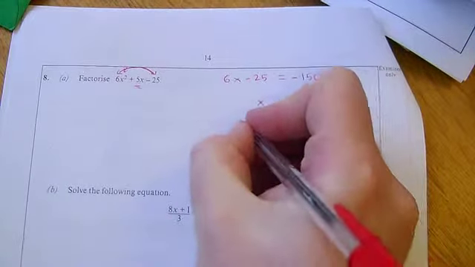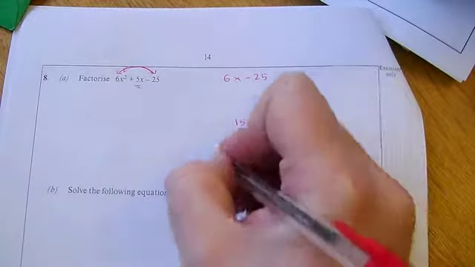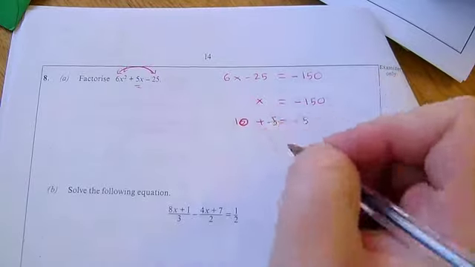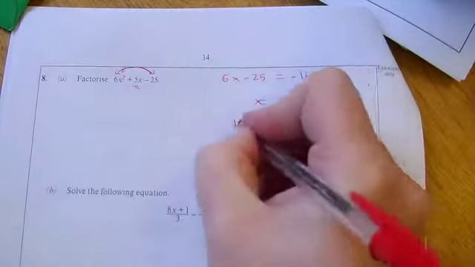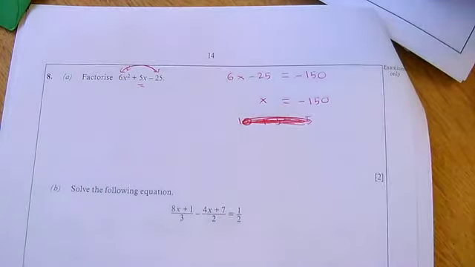So the numbers I've got are 15 and, sorry, let's try that again. Lost my head.